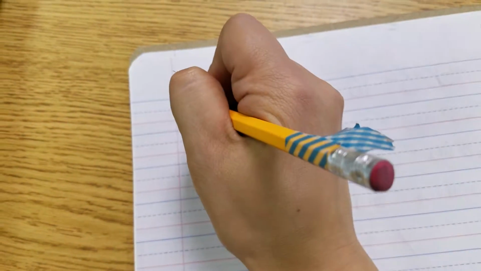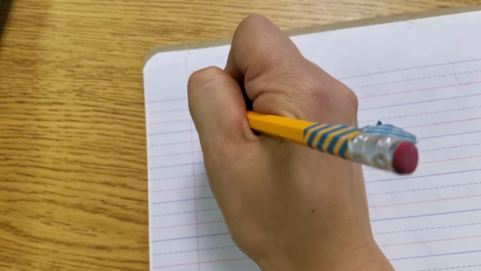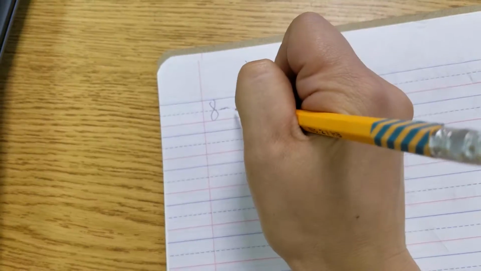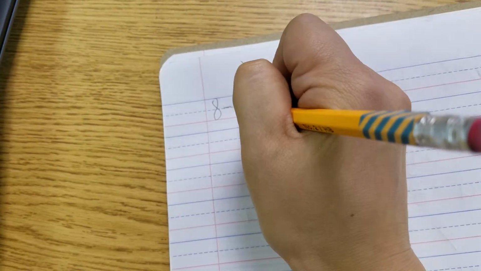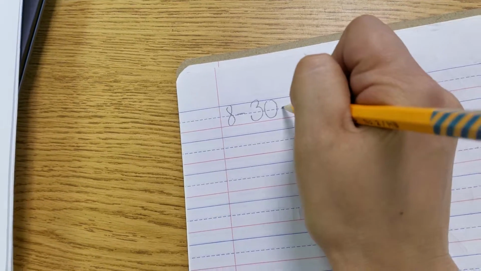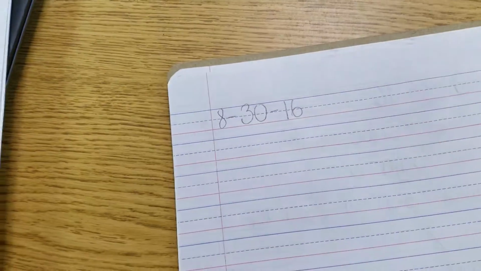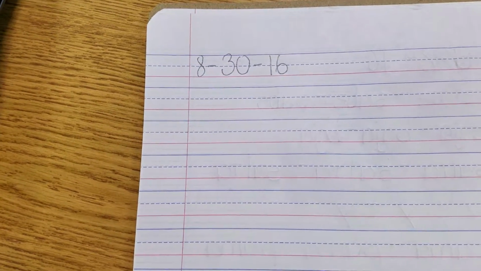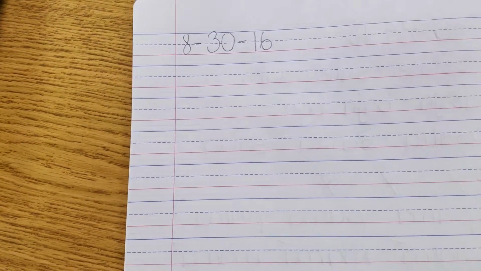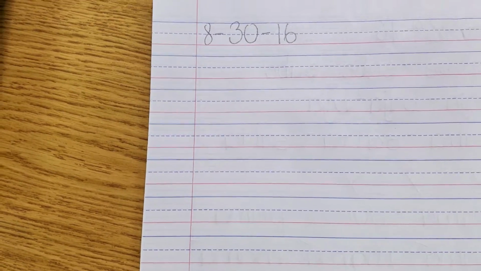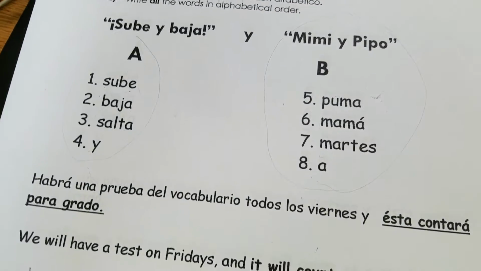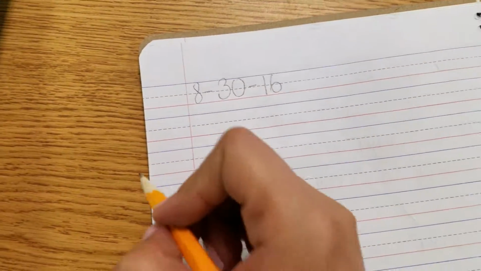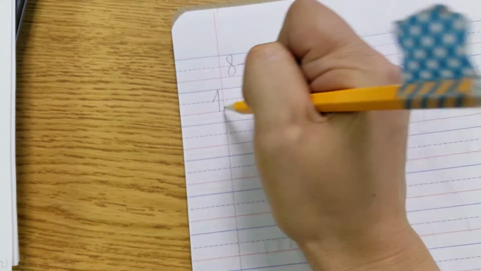Venimos a nuestra libreta, ponemos la fecha. Entonces, el martes fue agosto 30 de 2016. The date, August 30th, 2016. And we're going to make sentences. So our first word is sube. Una oración con sube. We're going to make a sentence with the word sube.